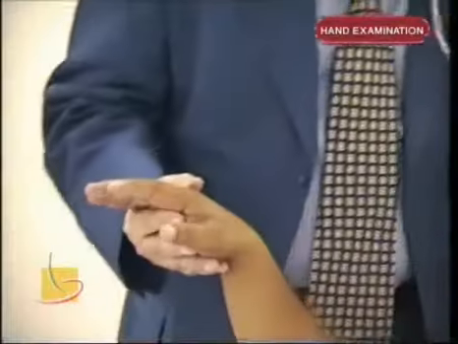Usually we start with the hands of the patient. As you know, we consider the hands one of the mirrors of the inside of the patient's body. So hand examination and eye examination are very important. You can know many features of many diseases and medical conditions by a good examination of the hands and eyes. We'll start by looking at the hand of the patient.